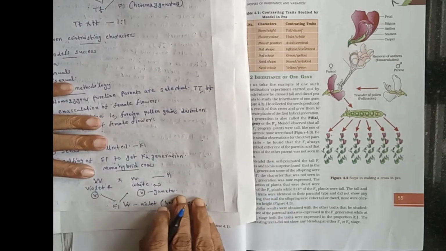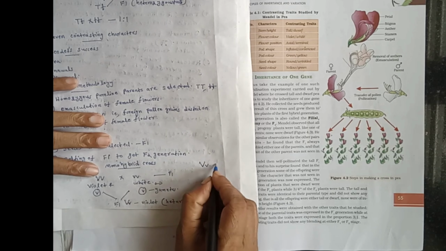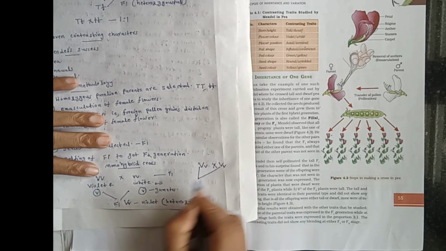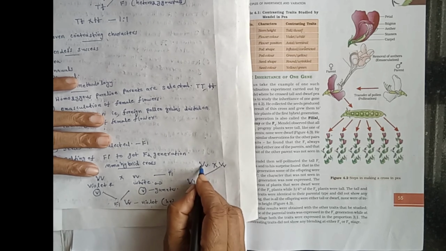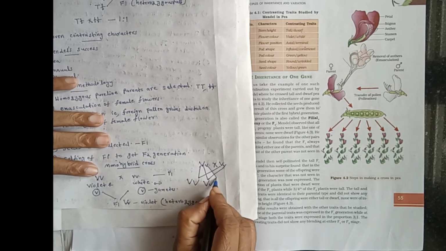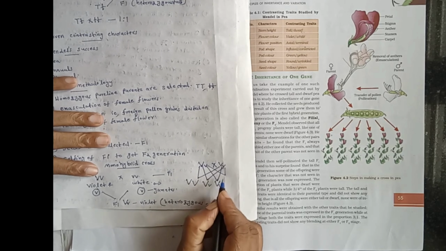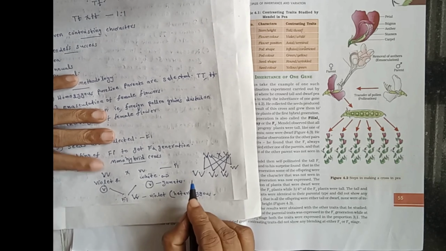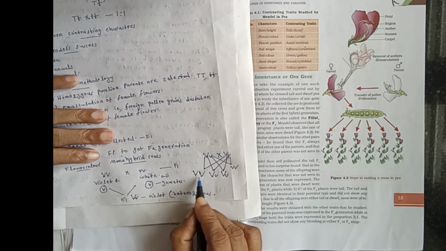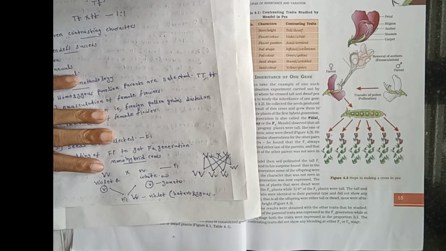Then next step, selfing of F1. Capital V, capital V, capital V, small v, capital V, small v, and small v, small v. Here this is homozygous violet, 2 heterozygous violet and 1 white.